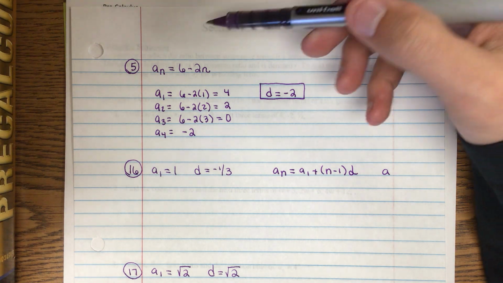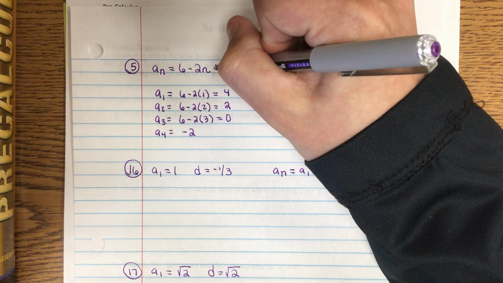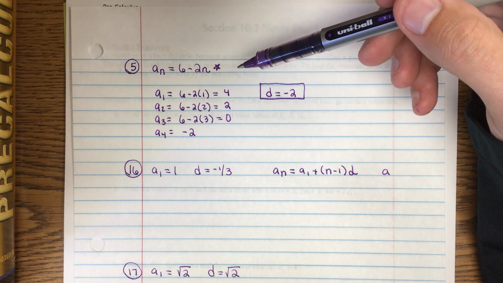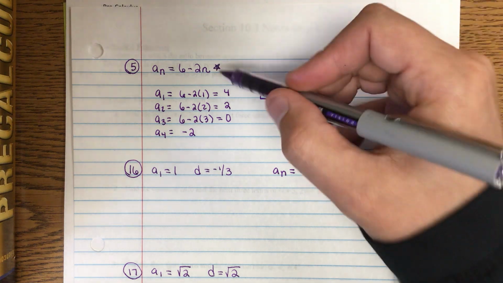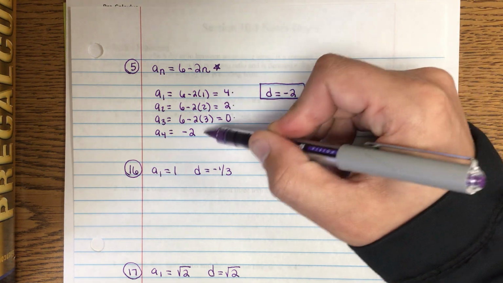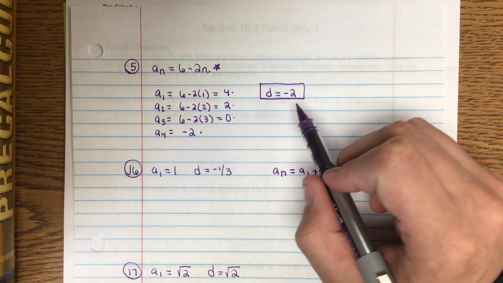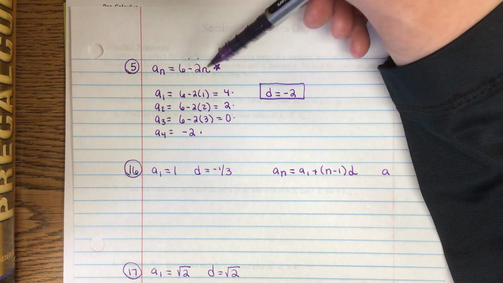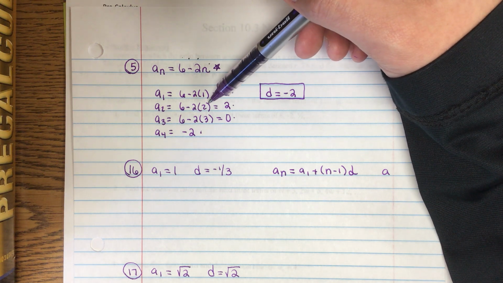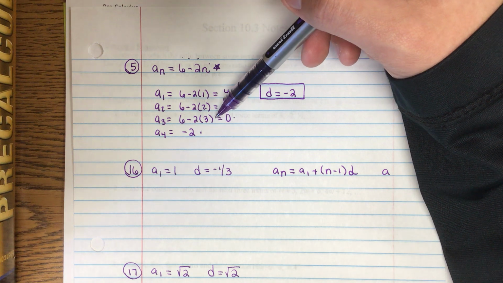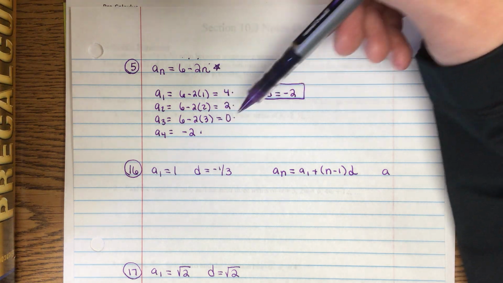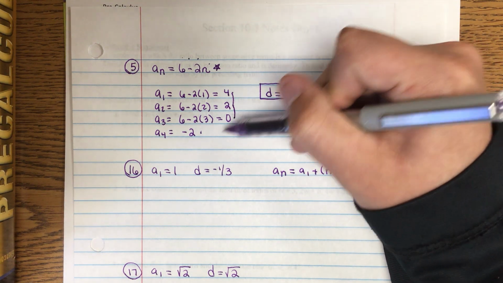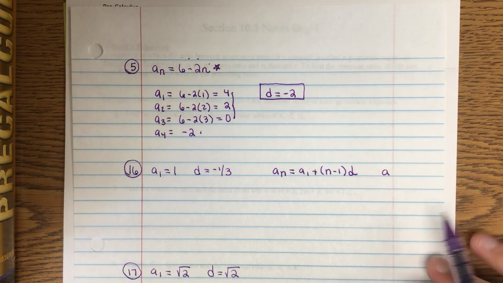So the first problem, number 5, they give you a sequence, and they ask you for the common difference and to find the first 4 terms of the arithmetic sequence. And it might be easier to find the first 4 terms to begin with, then go back and find the common difference. So to find the first term, you're going to take 6 minus 2 times 1. To find the second term, you're going to take 6 minus 2 times 2. To find the third term, you're going to take 6 minus 2 times 3, so on and so forth. And now that I have these terms written out, you can see that they are subtracting 2 every time.